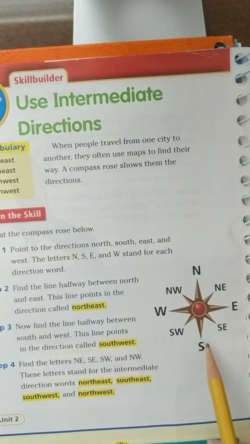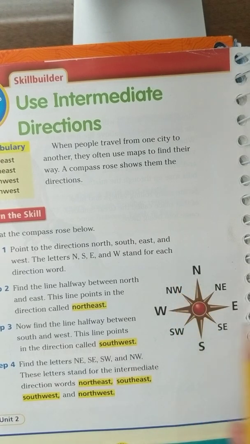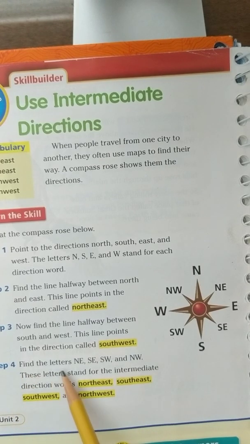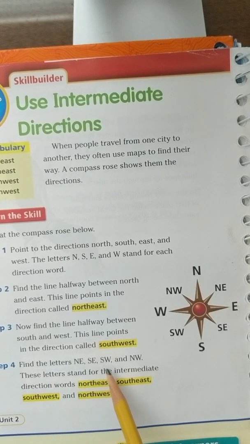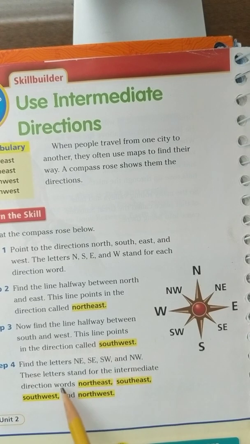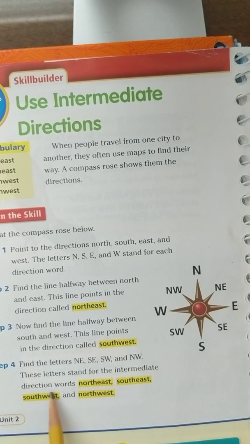And again, we use the south before the west. You use the up and down, north or south, before you use east or west. Step 4, find the letters NE, SE, SW, and NW. These directions stand for the intermediate direction words. Northeast, southeast, southwest, northwest. So we're just going to go on all of them. NW is northwest, NE, northeast, SE, southeast, and SW, southwest.